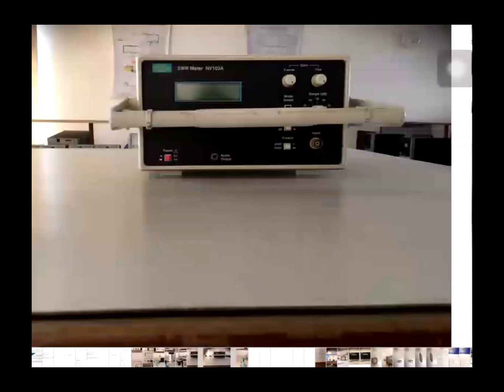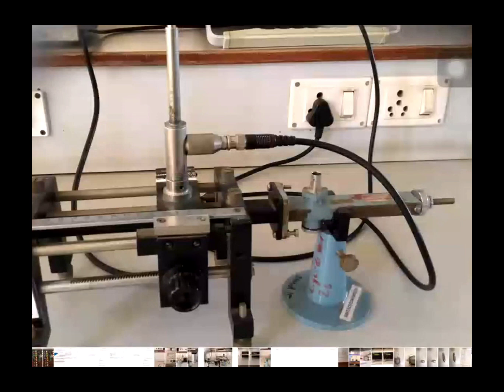One sec, I'll just check whether I have some other clearer view. Okay. So here this is the setup, which is a microwave test bench setup. Please compare it with the block diagram. That's the purpose why I told you in yesterday's class also to have a notebook with you. The first thing is the microwave source.